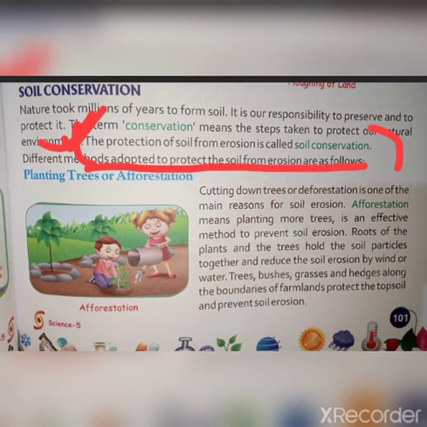It is the last topic. And what are the ways by which we can conserve the soil? Planting trees, or afforestation. Afforestation means planting trees. It is the opposite of deforestation. Cutting down trees, or deforestation, is one of the main reasons for soil erosion. We have already discussed deforestation. So afforestation, planting more trees, is an effective method to prevent soil erosion. We have to plant trees as much as we can. So to conserve the soil, we have to plant more trees in our area.